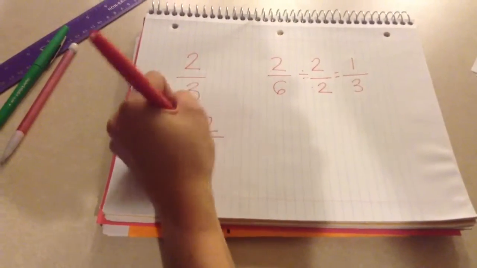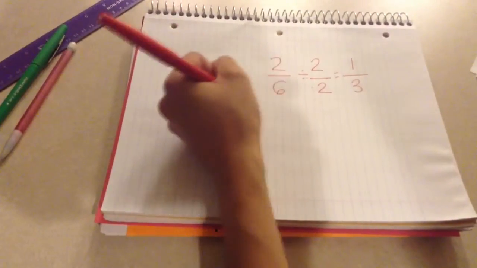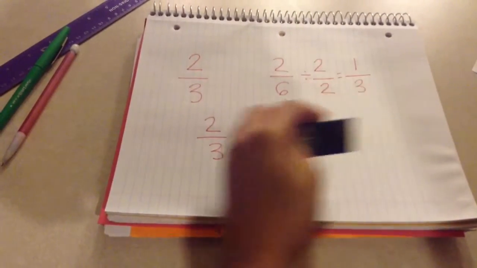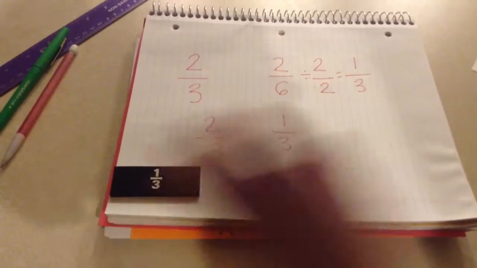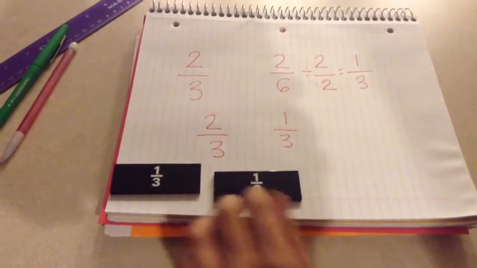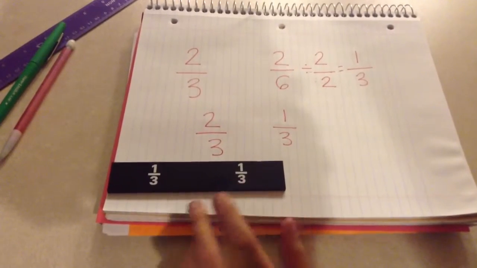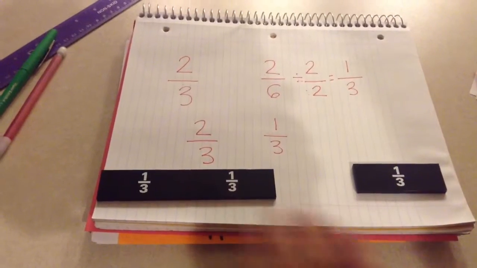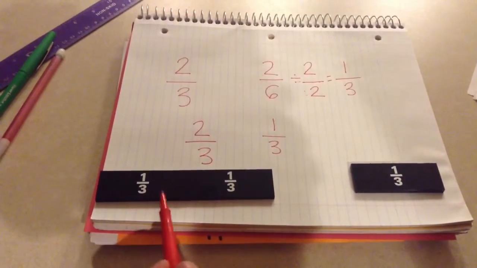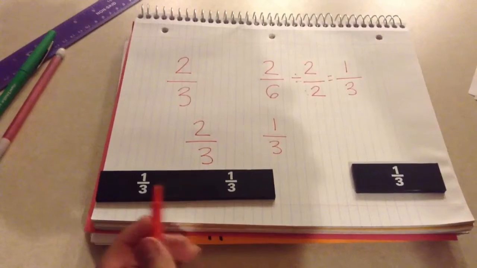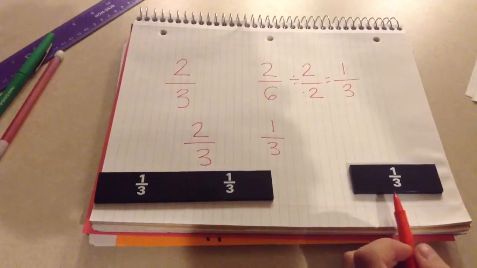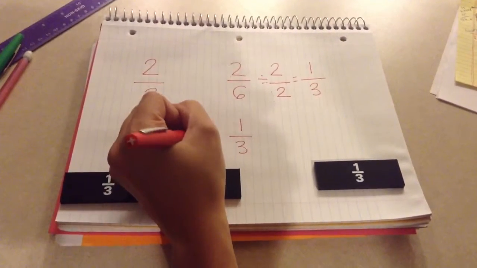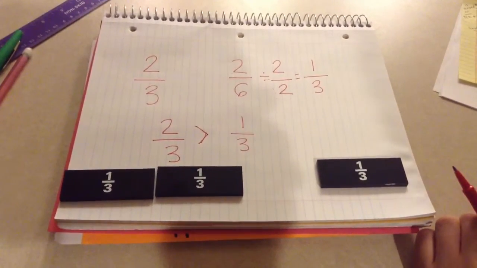So now we're going to compare 2/3 and 1/3. I actually have these fraction tiles. And so there's 1/3, which is 1 piece, and then 2/3 makes up 2 pieces. And then comparing the other 1/3. And so just by looking at these fraction tiles, you can tell that 2/3 is bigger than just 1/3. And so we're going to say that 2/3 is greater than 1/3.